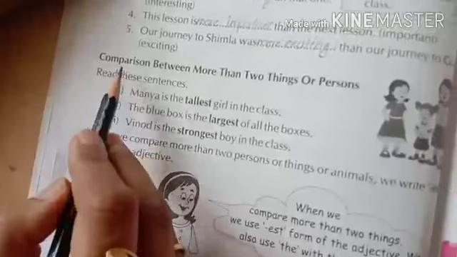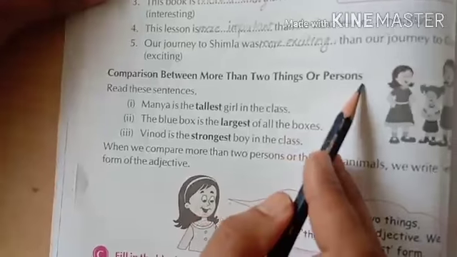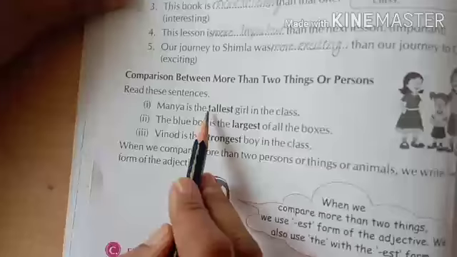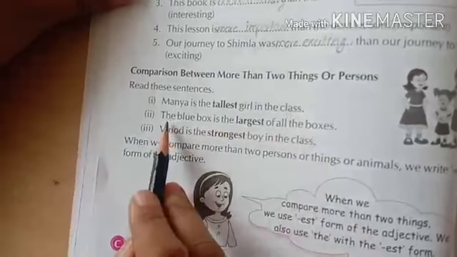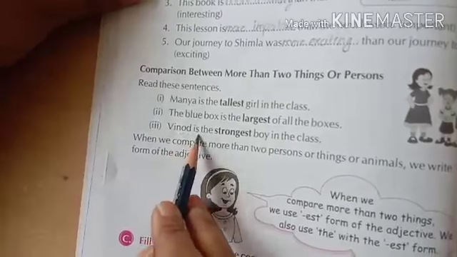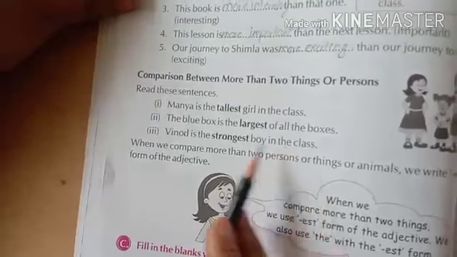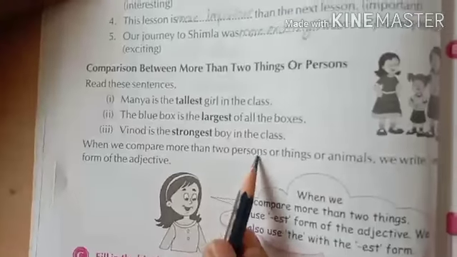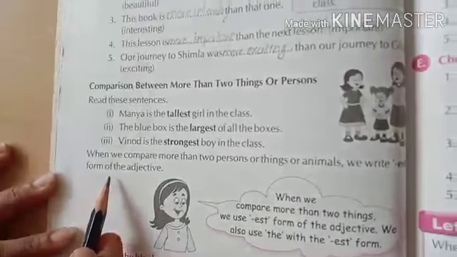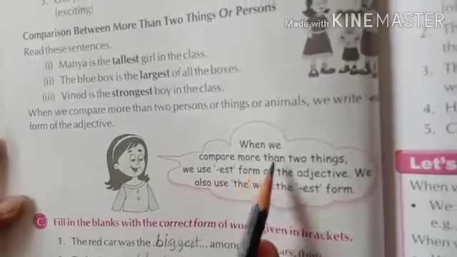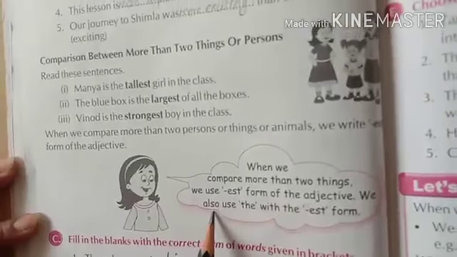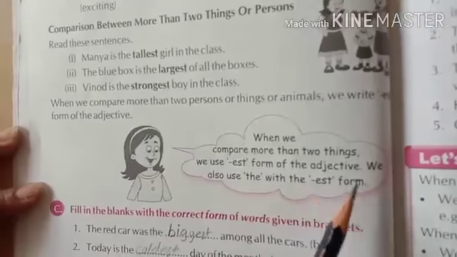Okay. See next. Comparison between more than two things or persons. Read these sentences. Manya is the tallest girl in the class. The blue box is the largest of all the boxes. Vinod is the strongest boy in the class. When we compare more than two persons, things or animals, we write the est form of the adjectives. We also use the with the est form.